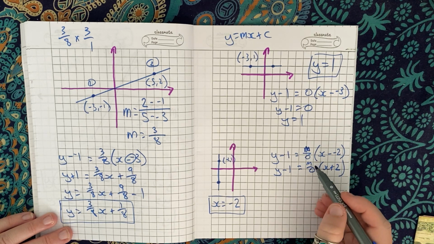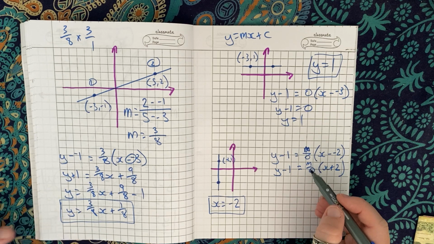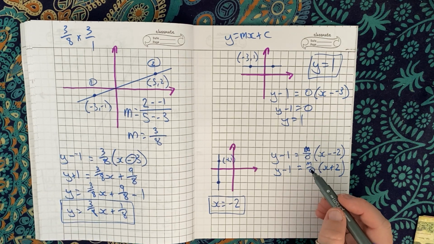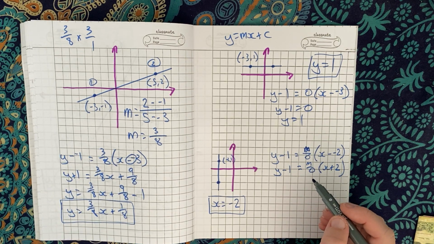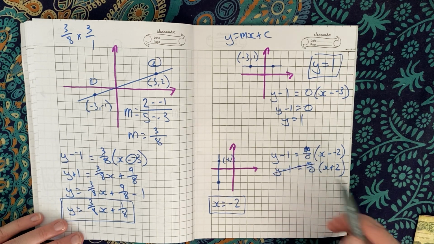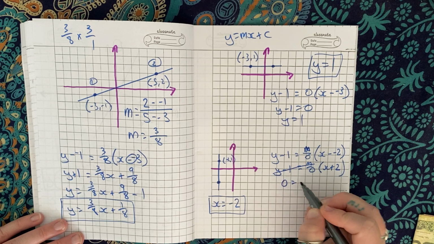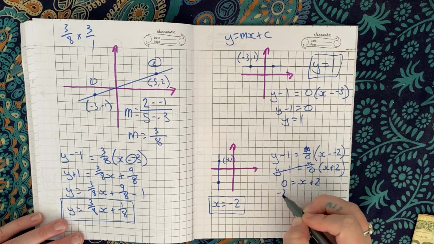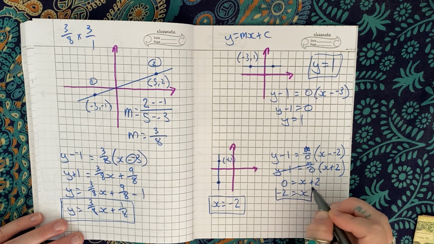Now, for this to go away, we have to multiply by that, but this doesn't work because you cannot divide by 0. There's no such thing as dividing by 0. It doesn't make any sense. So this bit sort of all disappears, and then we sort of have 0 equals x plus 2, which means negative 2 equals x, which is what we said before.